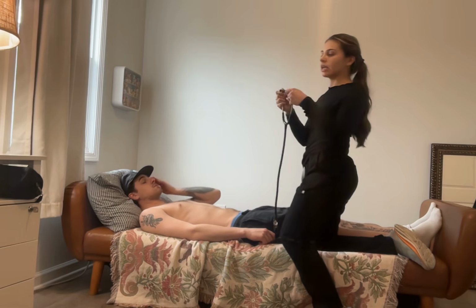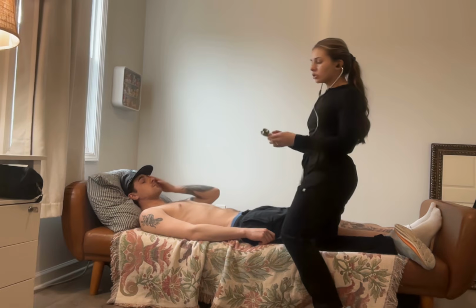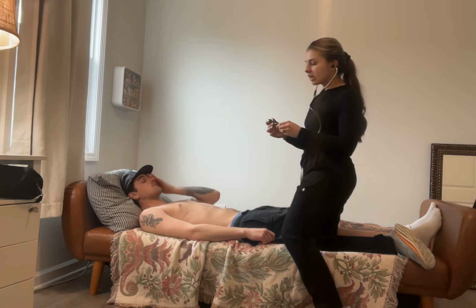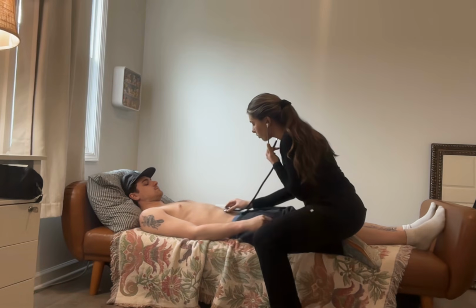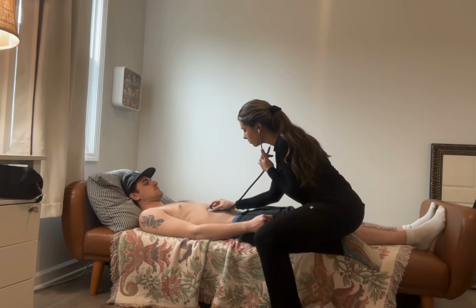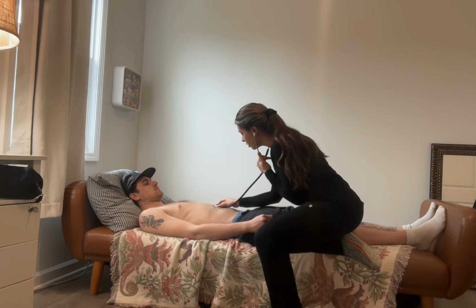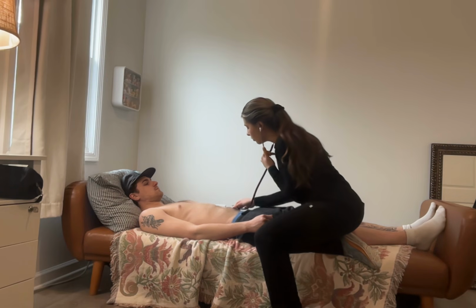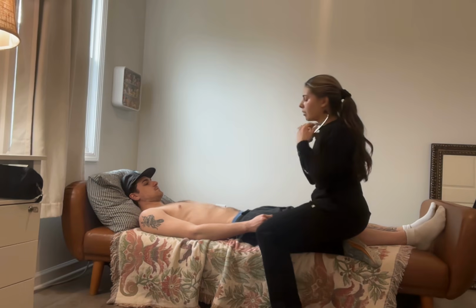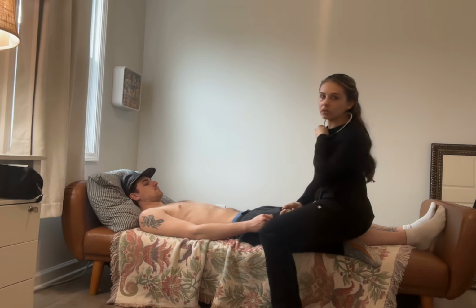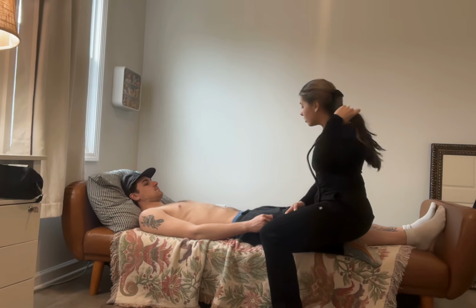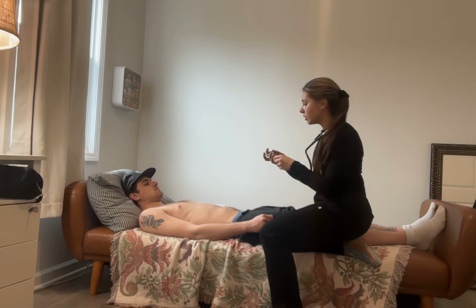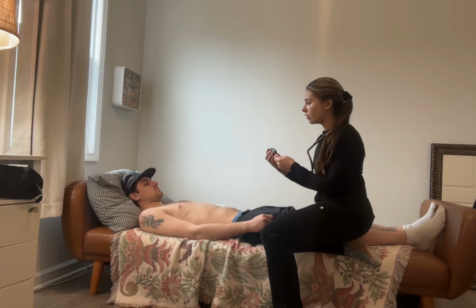All normal findings. So now I'm going to be auscultating the abdomen. I'm going to be starting in the right lower quadrant. I'm going to be listening to the bowel sounds using my diaphragm. So right lower quadrant, right upper quadrant, left upper quadrant, left lower quadrant. I heard approximately 5 to 30 bowel sounds per minute in all 4 quadrants. This is a normal finding. The bowels are reactive.